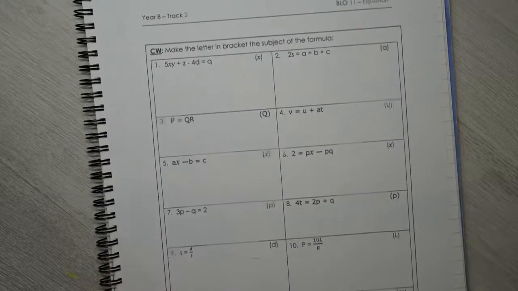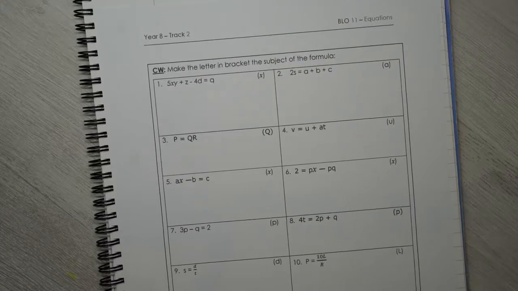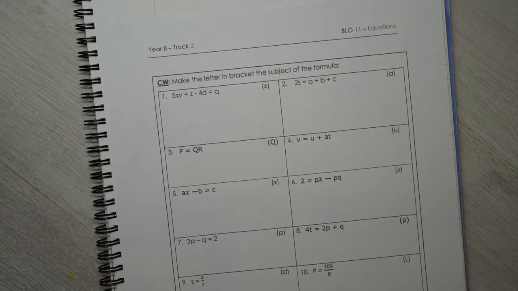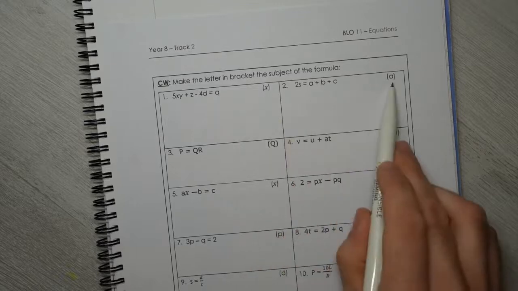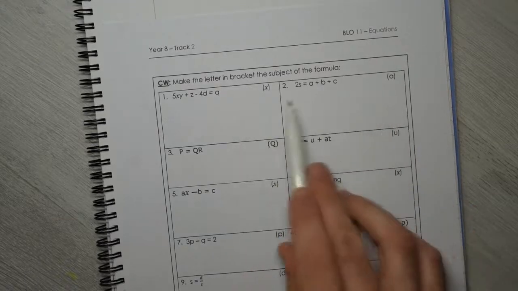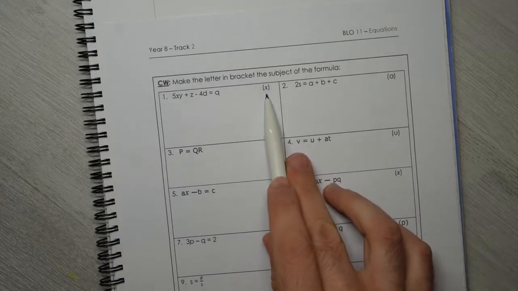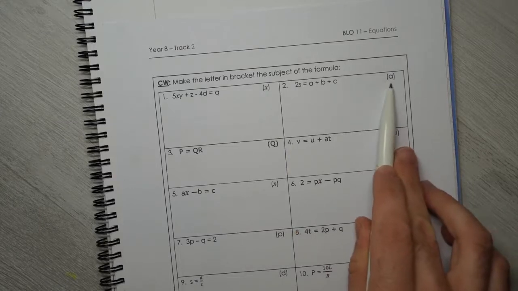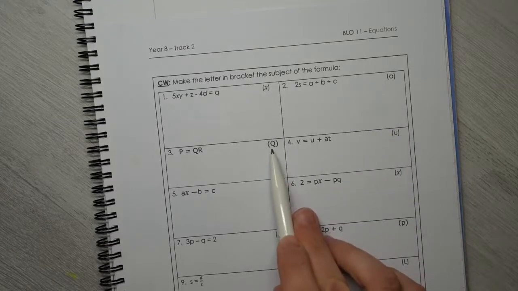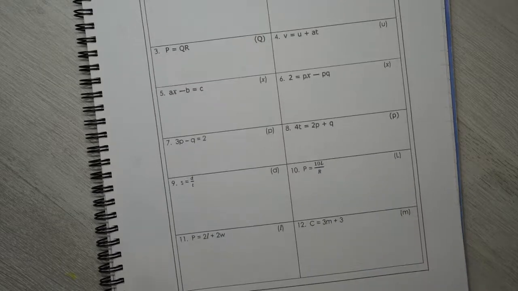On page 12, you have several questions to work out, and I'm going to work out the first three. The letter which you want to make the subject of the formula is always in the bracket. So here, x is in the bracket, so we need x as the subject of the formula. Here we have a, so a the subject of the formula. We have q here, so q the subject of the formula, and so on for the others. Okay?